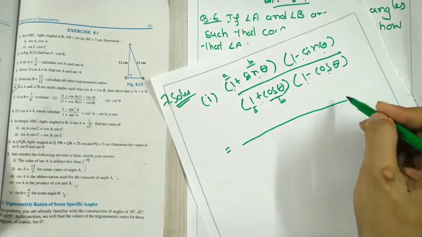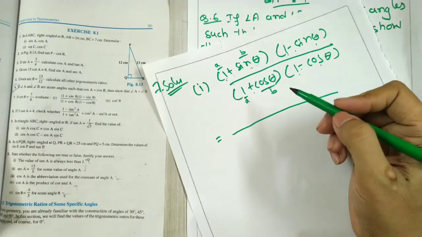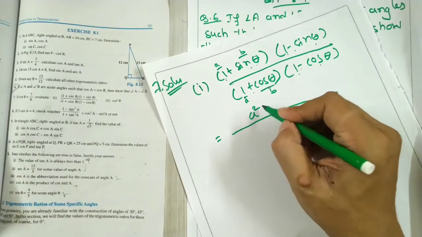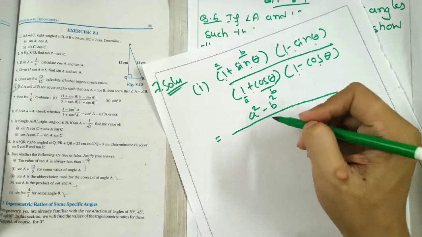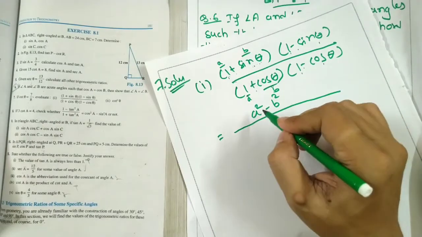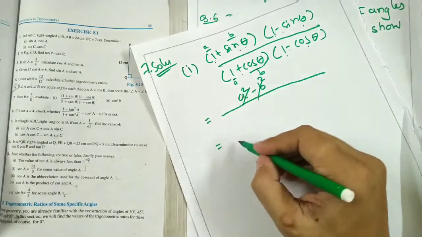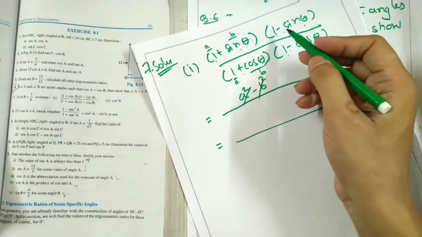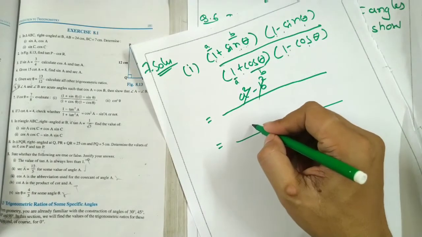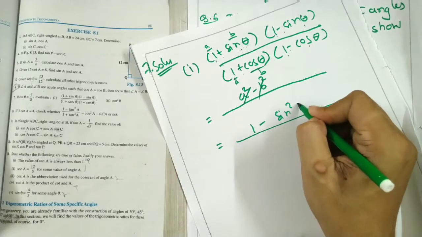Now we know that there is an identity. The identity is (a plus b) into (a minus b) is a square minus b square. So here in this case we are going to apply this identity only. See here how to apply this identity. In place of (1 plus sine theta)(1 minus sine theta), we can write 1 square minus sine square theta, that is 1 minus sine square theta.